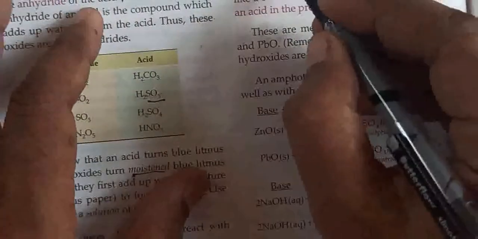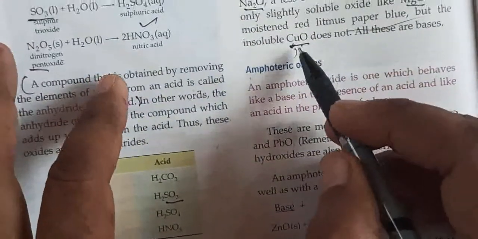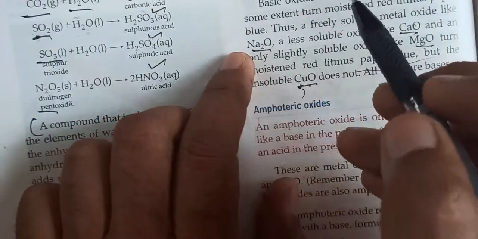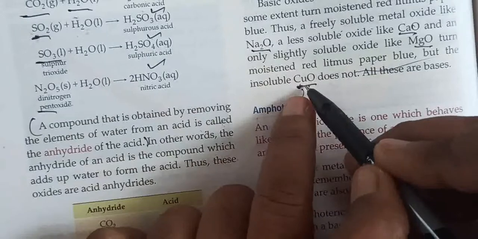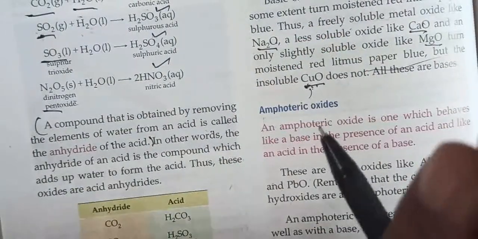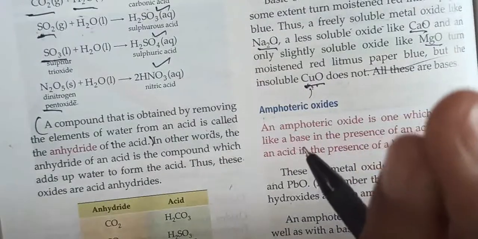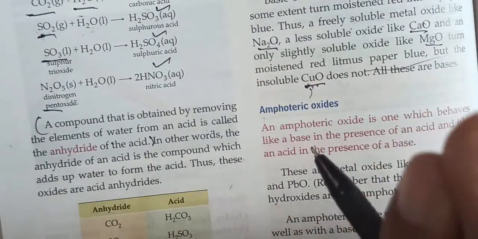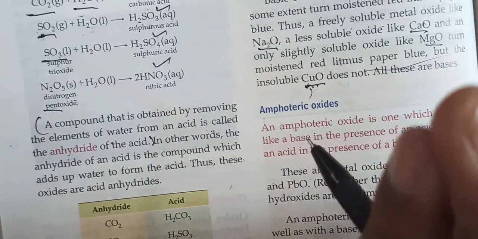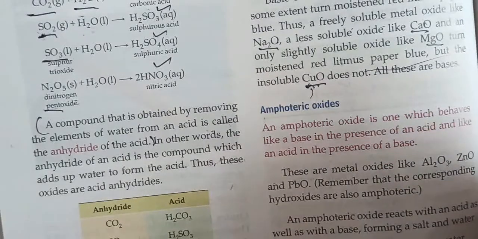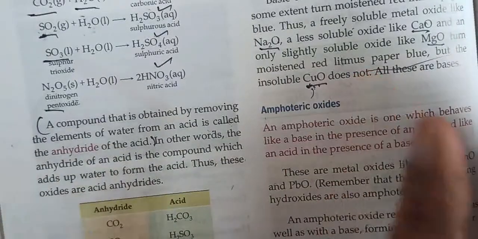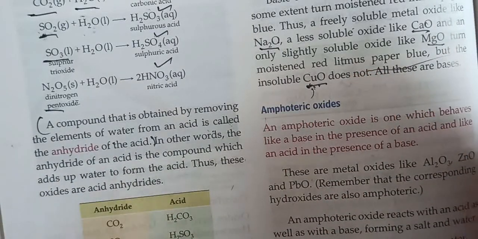Right? This is not an acidic oxide, although the first three are basic oxides. Not acidic oxide, basic oxide, but this one is not. The color of moistened red litmus paper is not turned blue. It means copper oxide, although it is an oxide, is not showing basic behavior, but it doesn't mean it is not a base. It is a base, although it does not affect the red litmus paper.